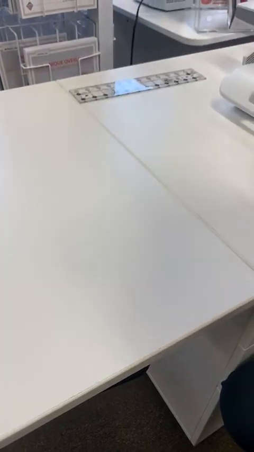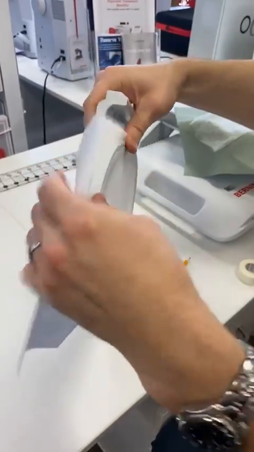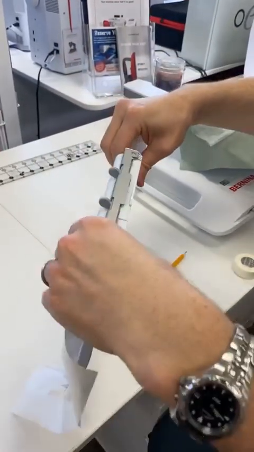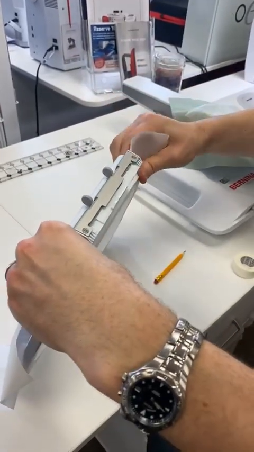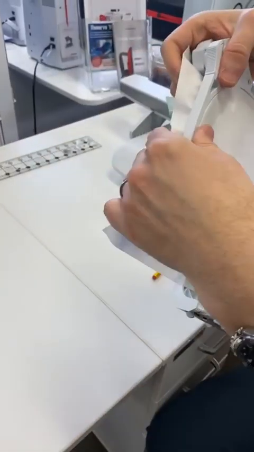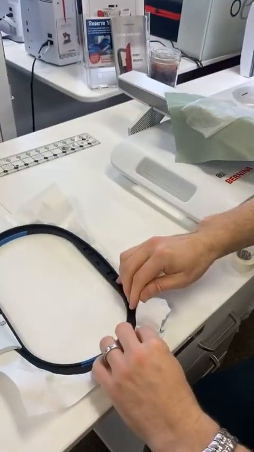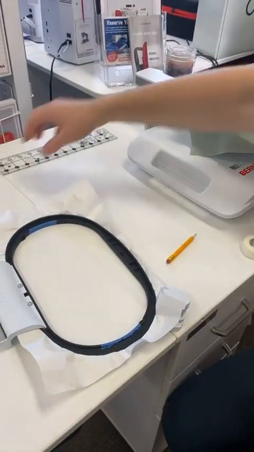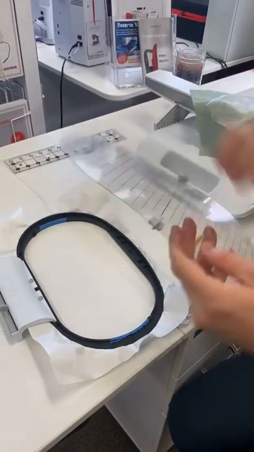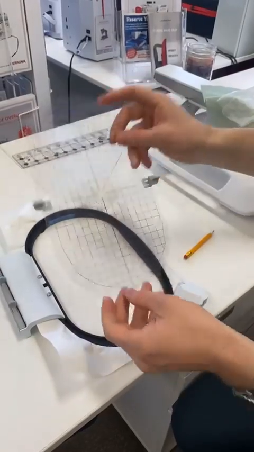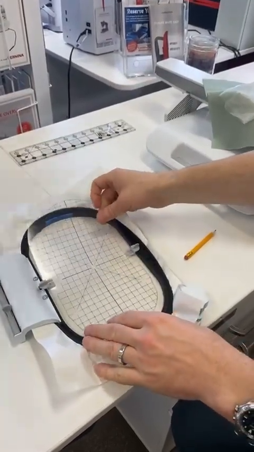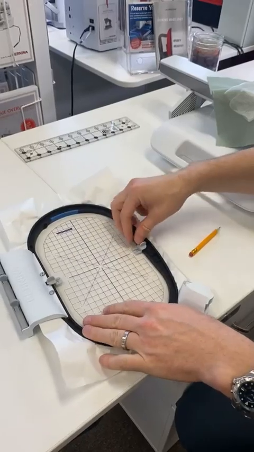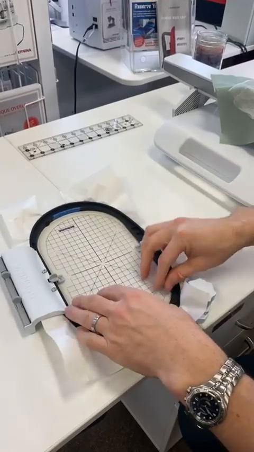we're in there. I am going to just adjust it so that the inner hoop is just a little below the outer hoop. And again, we've got that. Now, what I do now is I'm going to take the alignment grid that comes with the hoop. I'm going to put that in place.